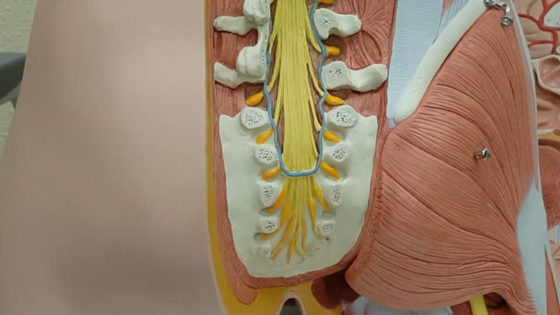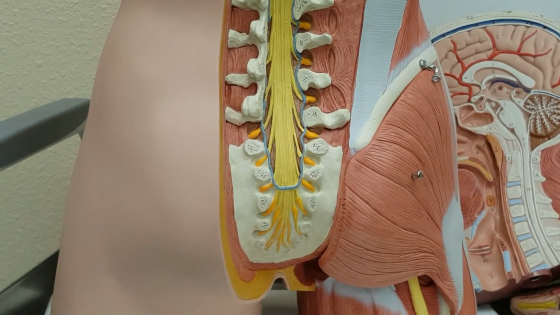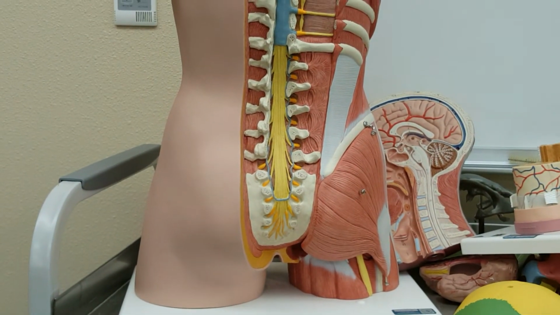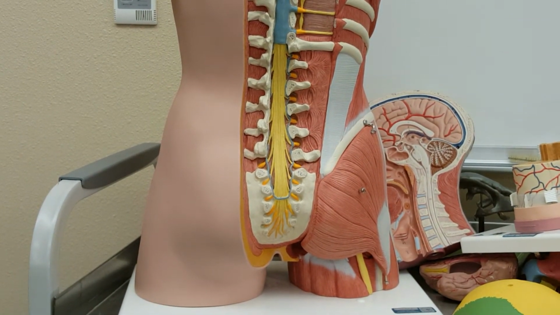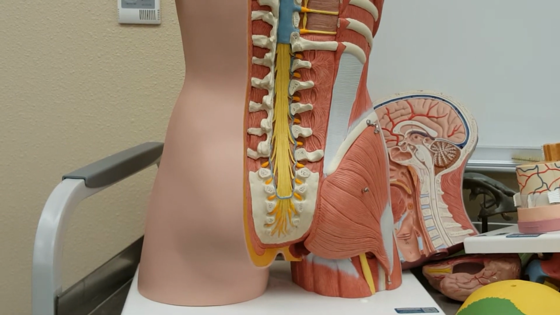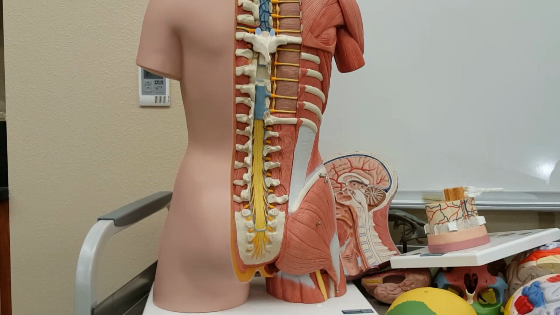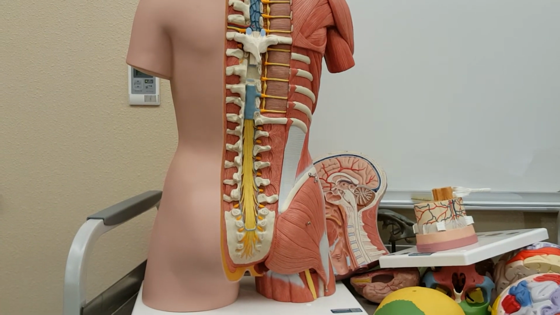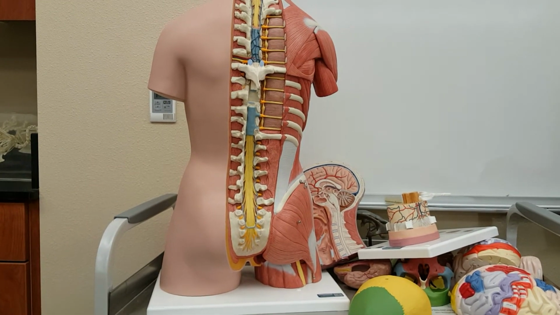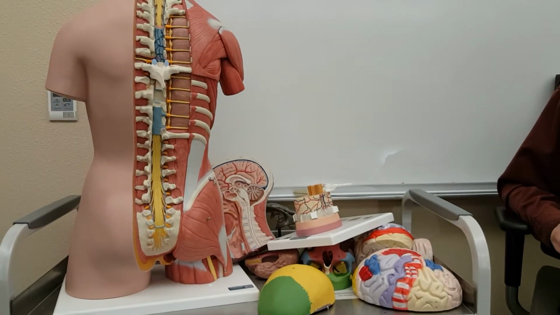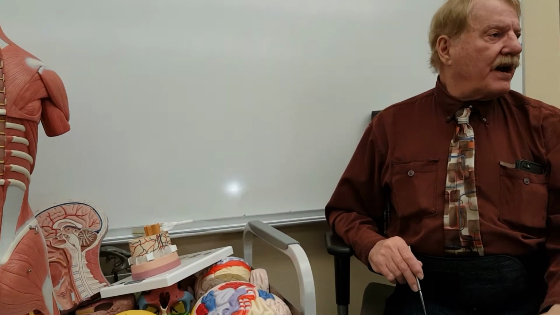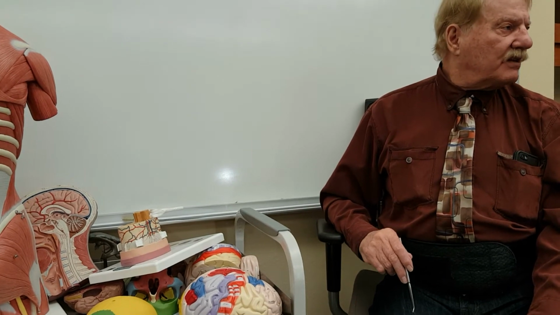The filum terminale is made out of connective tissue. It's really an extension of the pia mater. The pia mater just continues off the end of the conus medullaris, down as a little strand of connective tissue, and attaches to the coccyx.